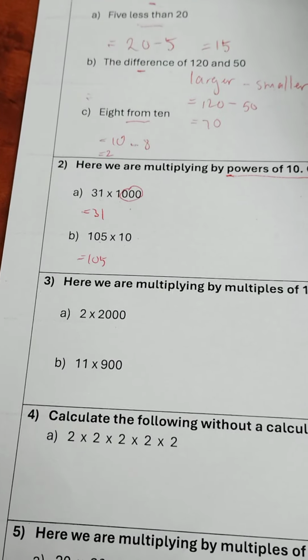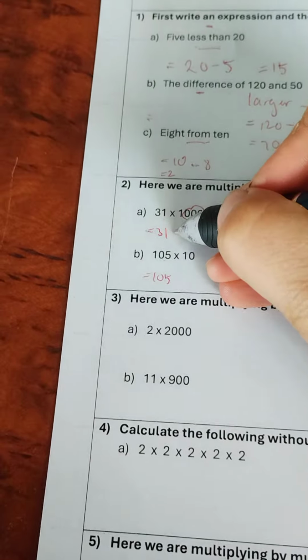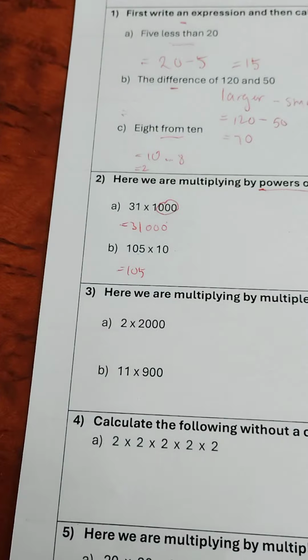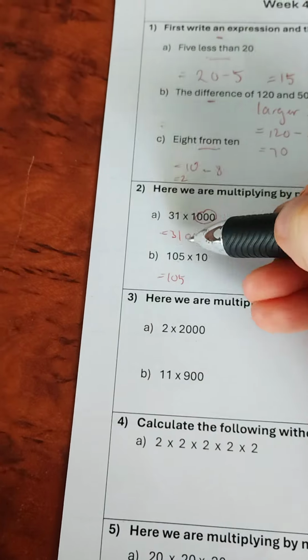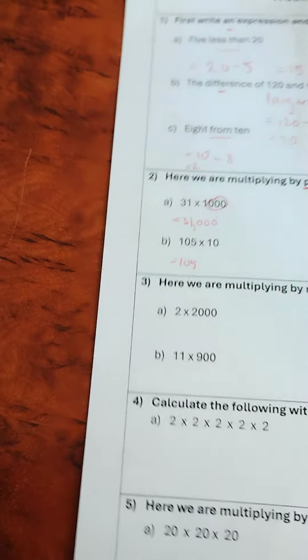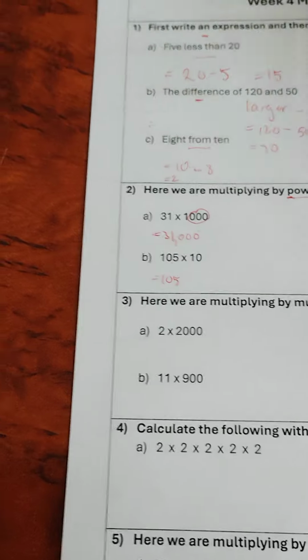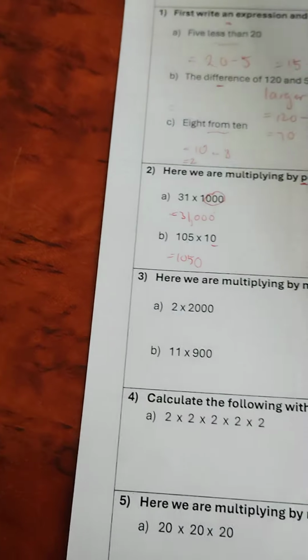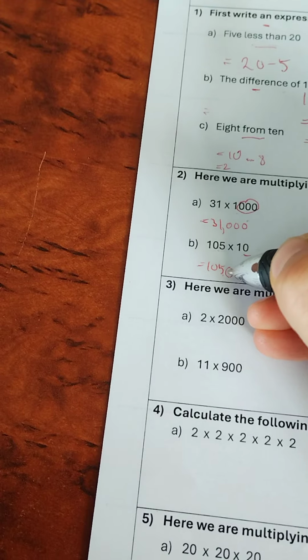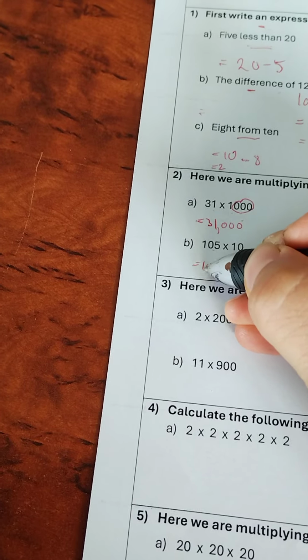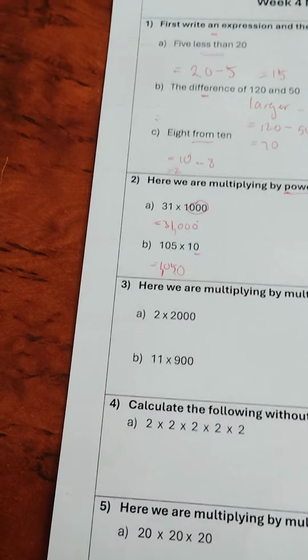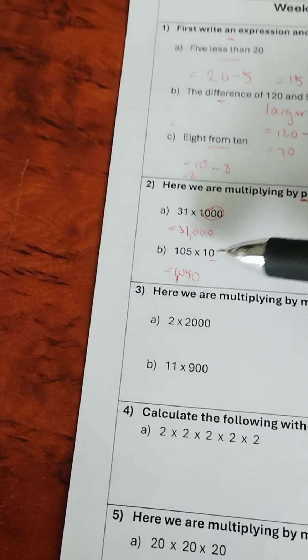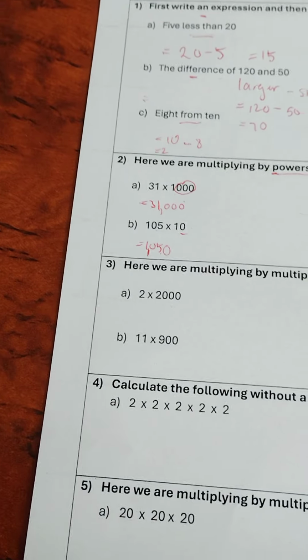So that's got 3 zeros at the end. And I add them on to my final answer. So instead of 31, I now have 31,000. And that's done. Here I had 1 zero, add it on. So now I have 105 and a 0 there, which gives me 1,050. Practice putting commas in as well. So 1, 2, 3, comma, that's 1,050.